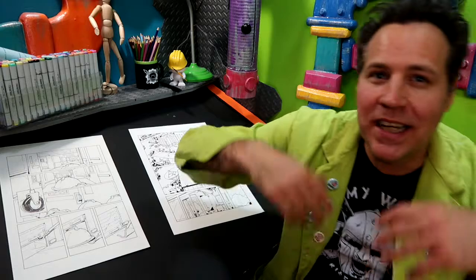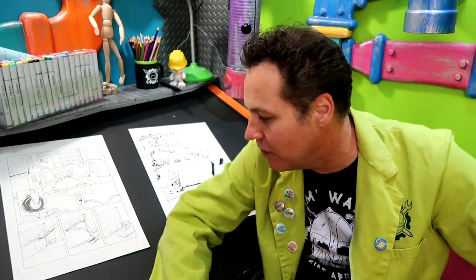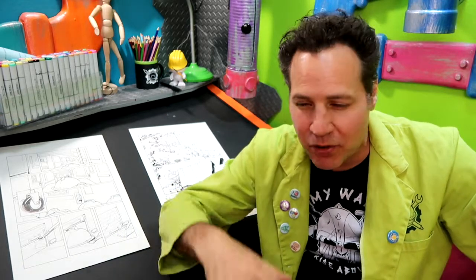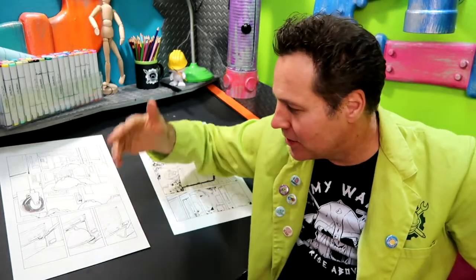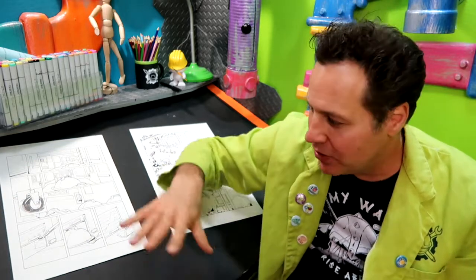I've got 3 issues done, and right now I am in the process of working on issue 4. I am in the penciling and inking stage. I'm doing each page pencil and ink. Some people like to pencil the whole thing and then go back and ink it. Some people pencil it and hand it off to somebody else. I'm doing kind of pencils, then ink, then move on to the next page.